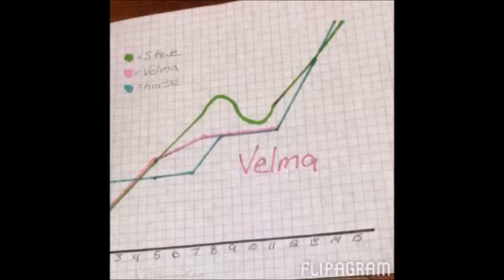So you want to make sure that no one was in 2 places in one time. And if you look at my graph, you'll see that is not the case. So therefore, it is a function.